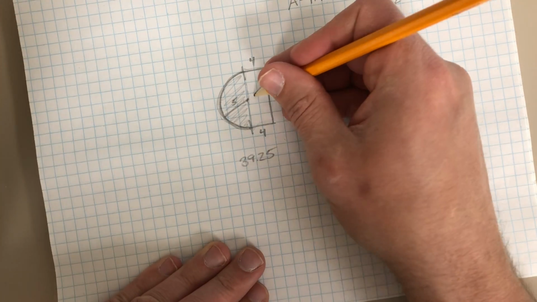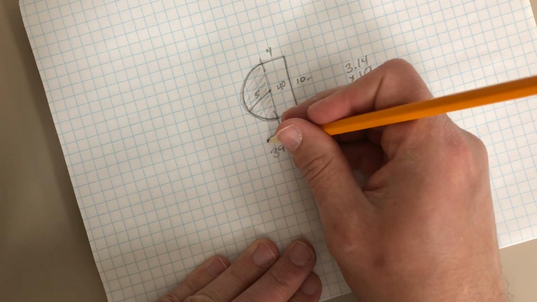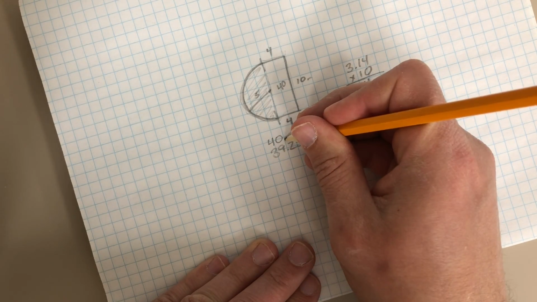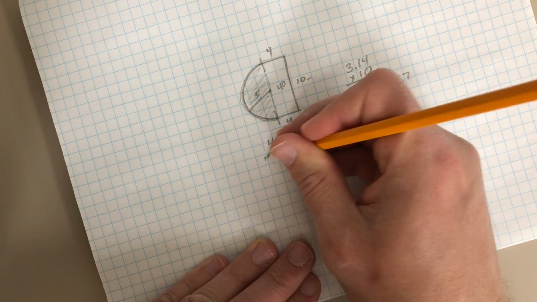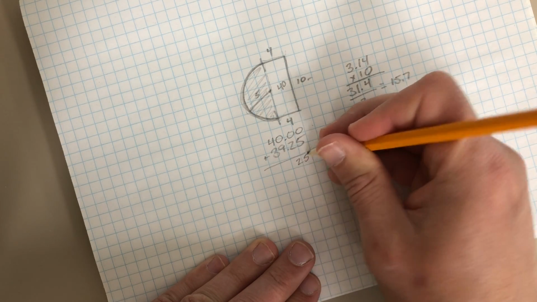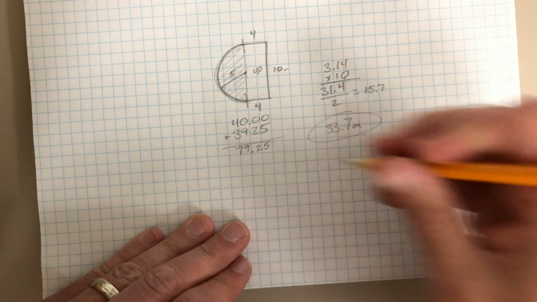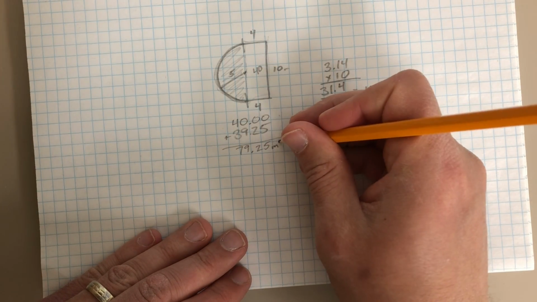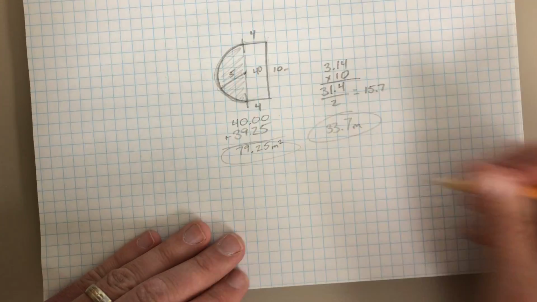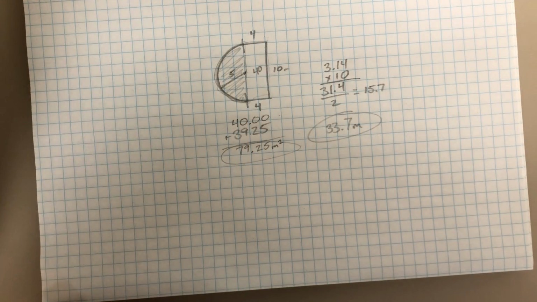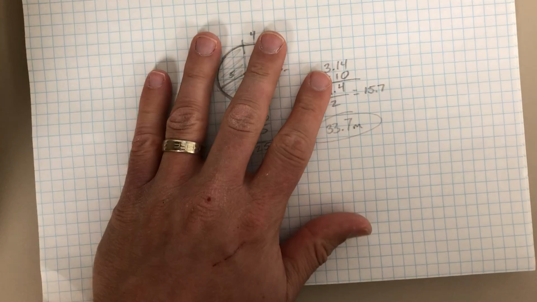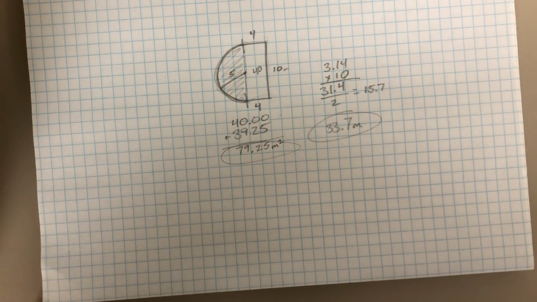Okay. Now I also have this shape, which is a 4 by 10. 4 times 10 is 40. So 39.25, and add 40 onto that, and we would get 79.25, and our label again is meters, and this time it's square meters because we're talking area. All right, so that's perimeter and area when we're using a semicircle.